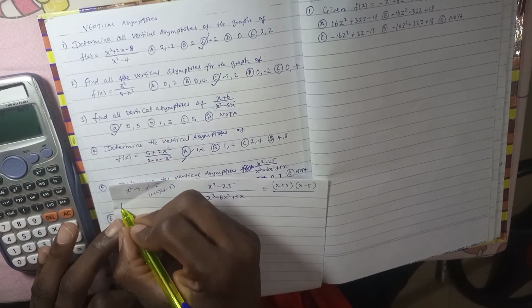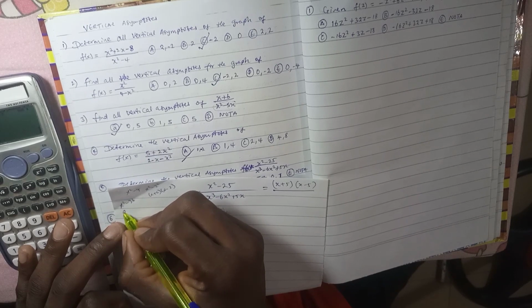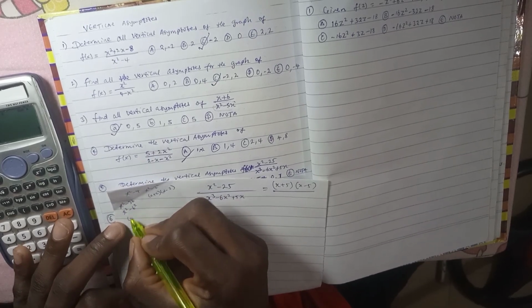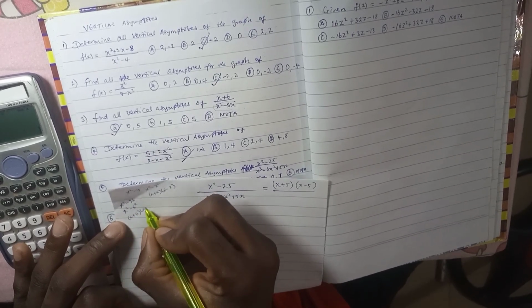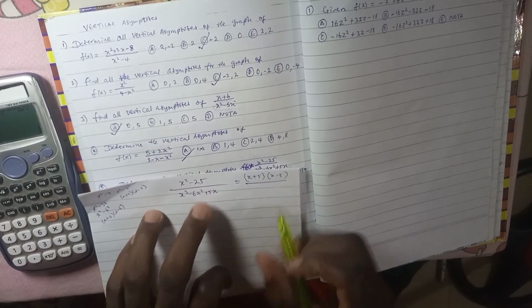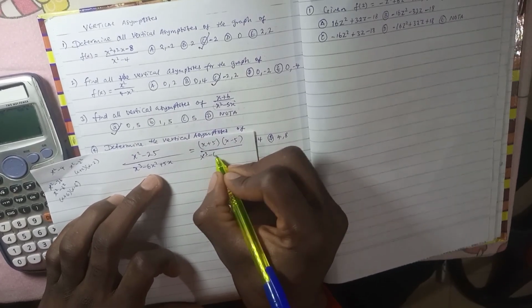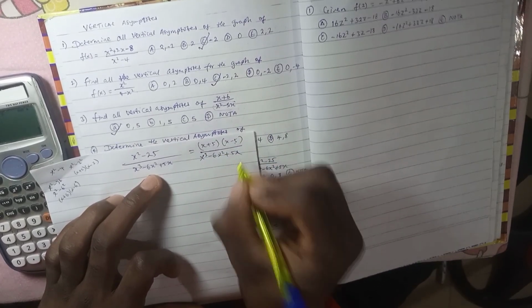So if you have x squared minus 36, 6 raised to the power 2 is 36. So this is x squared minus 6 squared. So you can write it as x plus 6 and x minus 6. So this one is x squared minus 25. 5 raised to the power 2 is 25. So I can write it like this. So the denominator is x cubed minus 6x squared plus 5x.